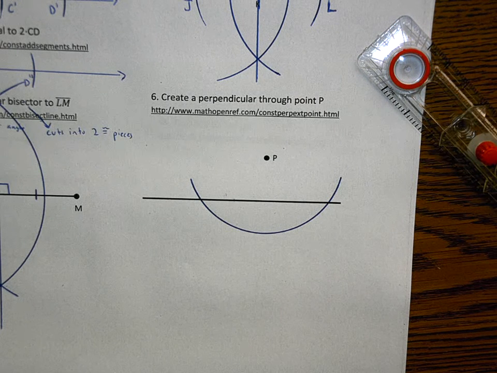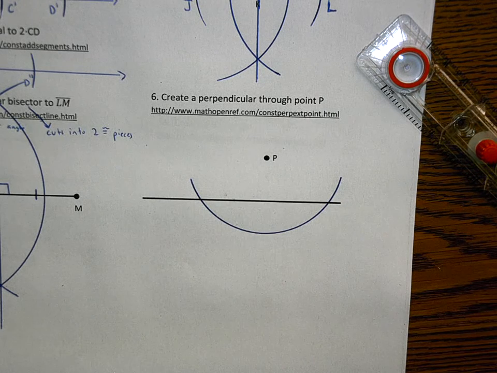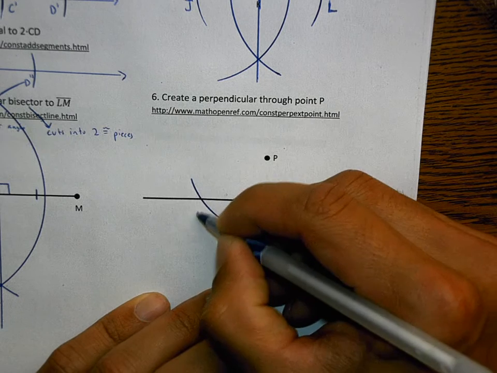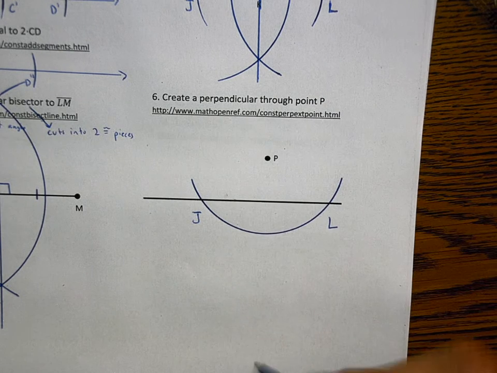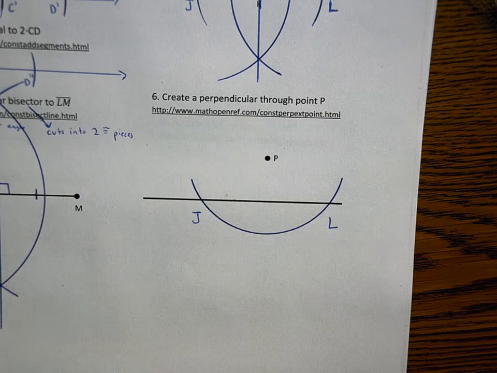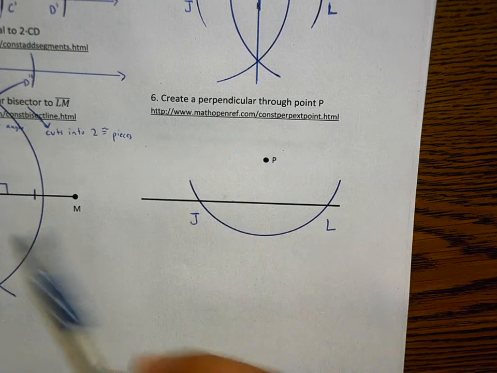Do you have 2 equidistant points now on the line? Is this the same distance away from P as this is from P? Let's label those 2 points. Let's label this one J and this one L. Why am I calling that J and L? Because then it becomes the same problem as it was above in 5 and the same problem that we had in 4.